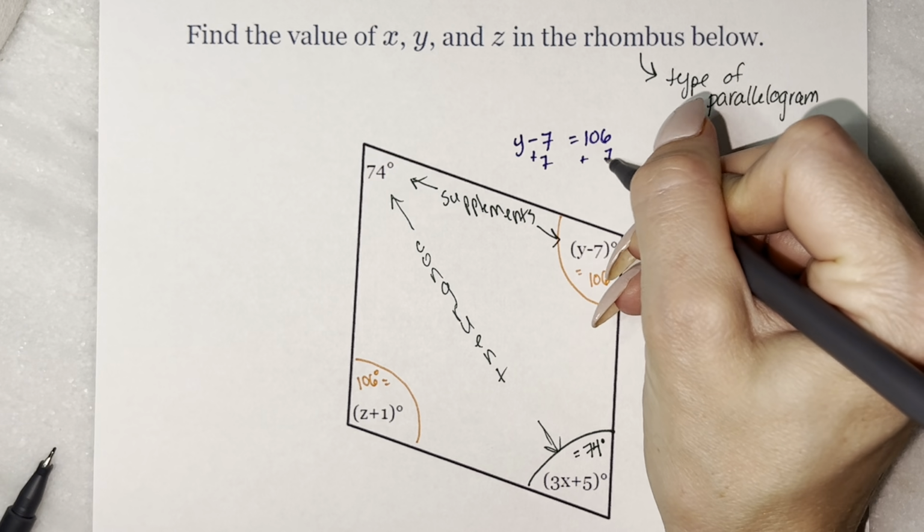Same thing over here. So what number plus 1 gives you 106? That's really easy. Obviously, 105. 105 plus 1 is 106. But if you weren't sure, you would make an equation. And you would follow the opposite rules to figure that out.